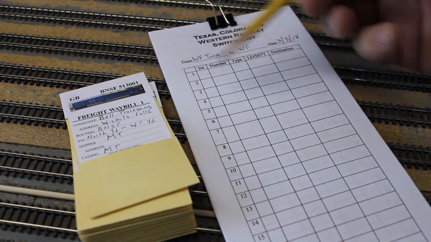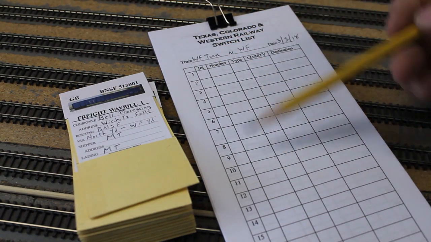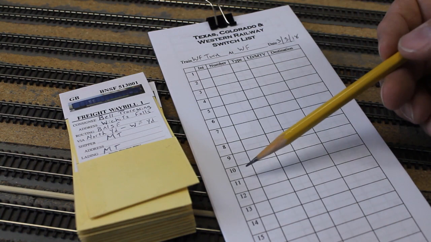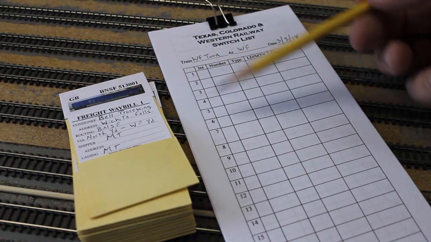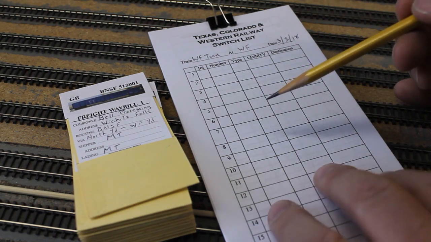Now, you see we have columns in the switch list. First, you see they're numbered. Those numbers don't have a particular significance. Mostly they give me a reference, but they also give me a place to check off my work as I do it.